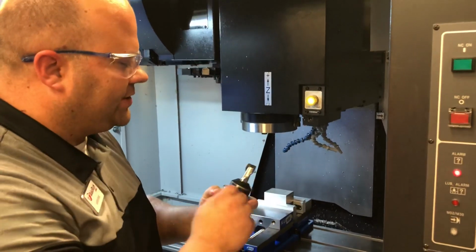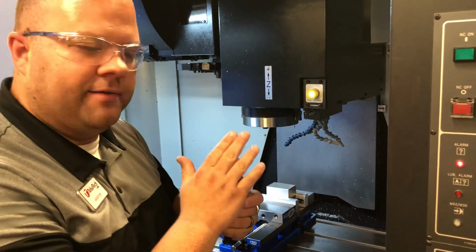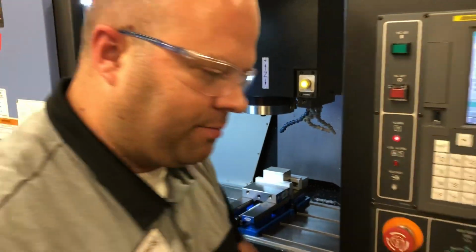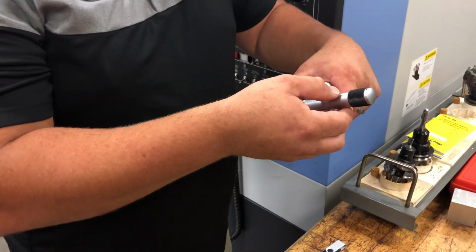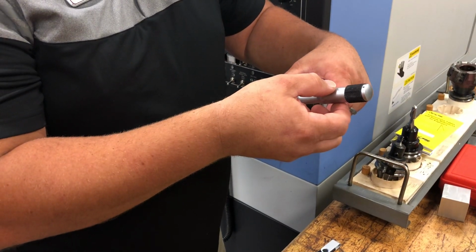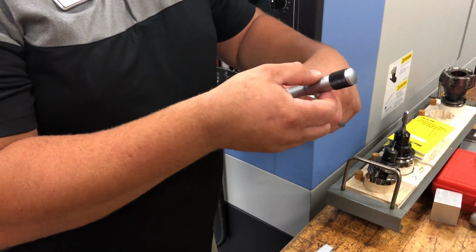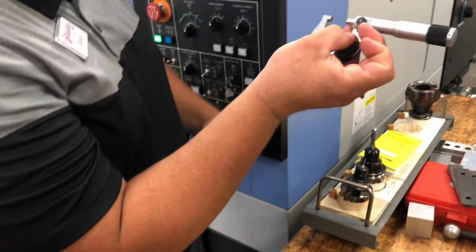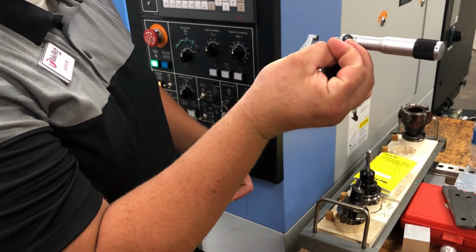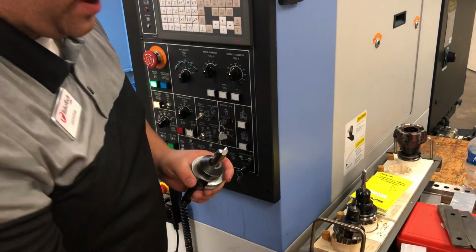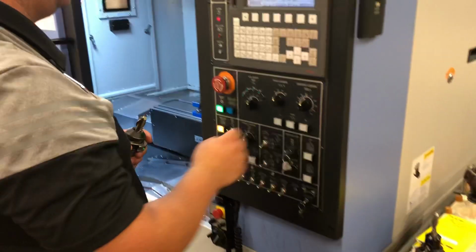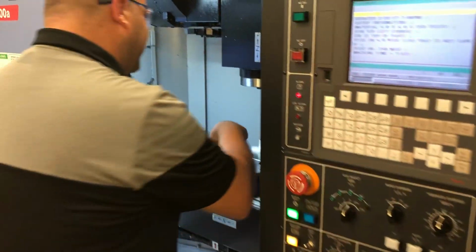What I need to do is find out what the diameter of this end mill is. So I will bring it over to my micrometers, and I will measure over the OD of this end mill. It is right at 3/4 of an inch, right on the money, okay? So when I go to set this tool on the diameter, I know exactly what value I need to put in there. So I'll put my tool back in there.